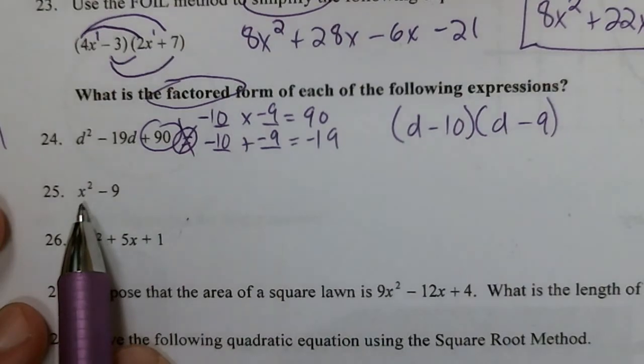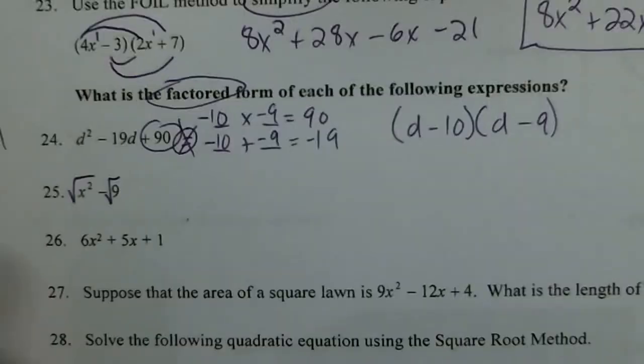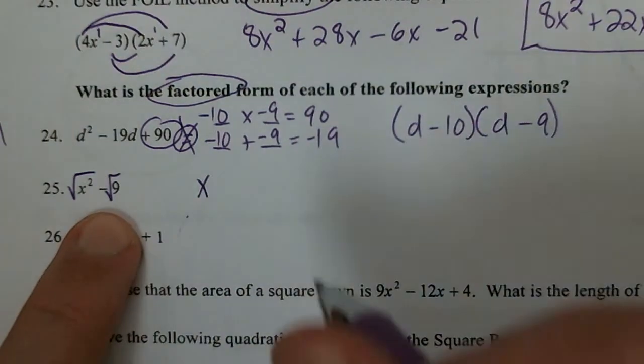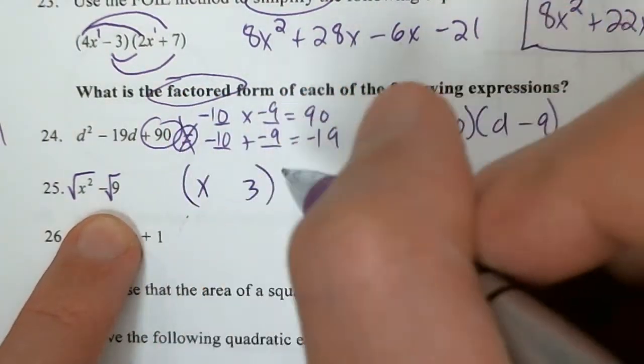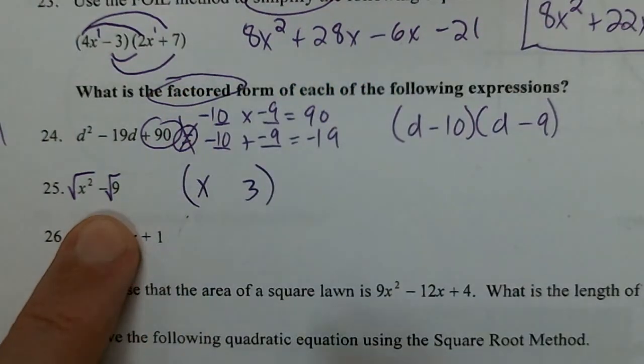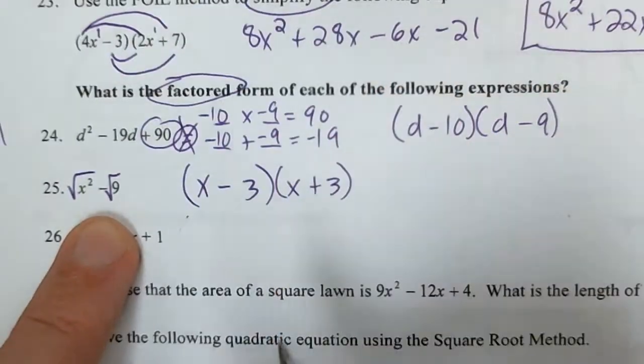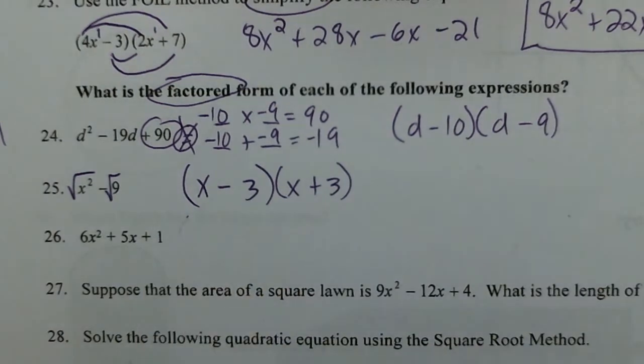X squared is a square. I can take the square root of x squared. 9 is a square. I can take the square root of 9. The square root of x squared is just x, and the square root of 9 is just 3. So if you remember our rules, when you factor a difference of squares, one of your binomials will be negative and one of your binomials will be positive. It doesn't matter which order you put them in.